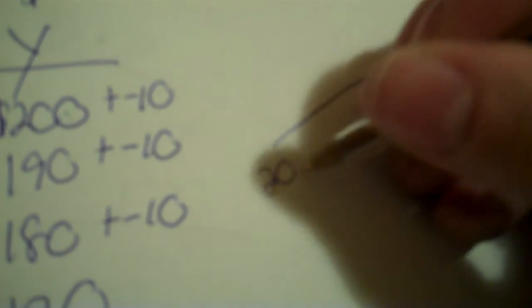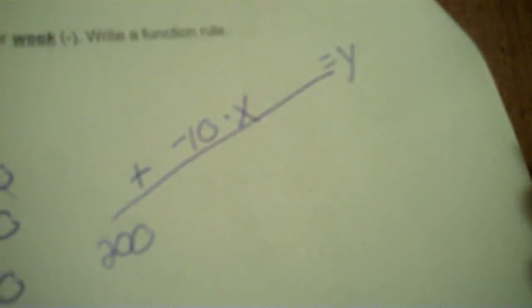180. And 170, okay? All right, and that goes on and on and on. So, equals y. So y started at 200. The number I'm adding every time is negative 10, and since I'm adding it every time it goes up by a week, I put times x, okay? So 200 plus negative 10 times x equals y.